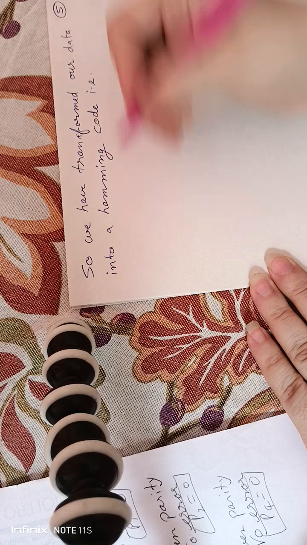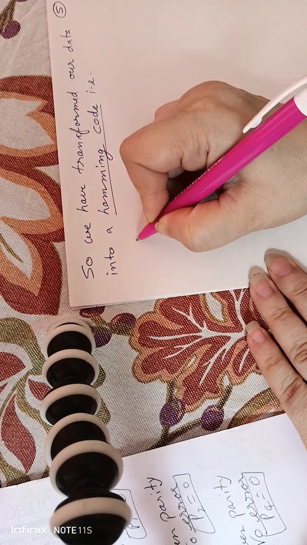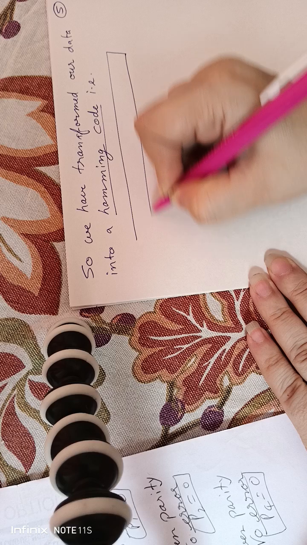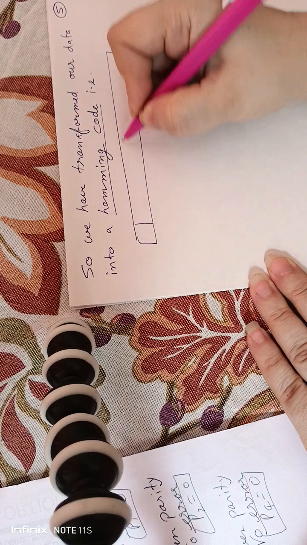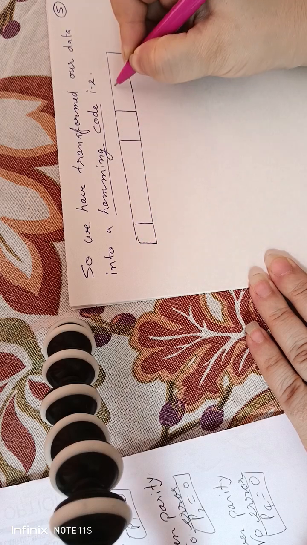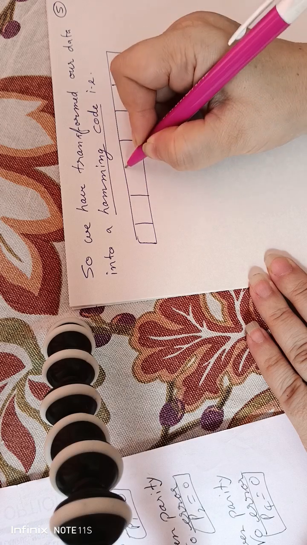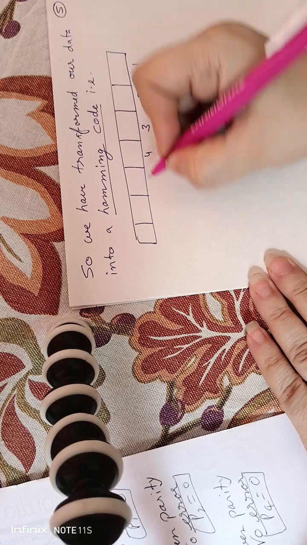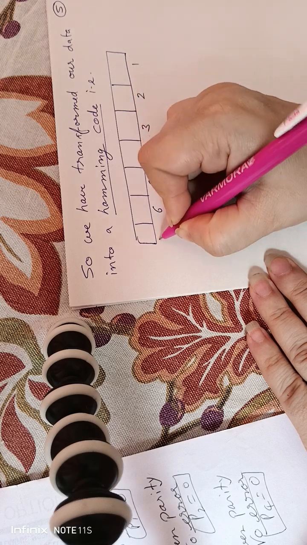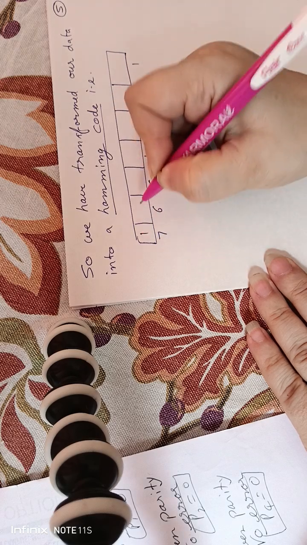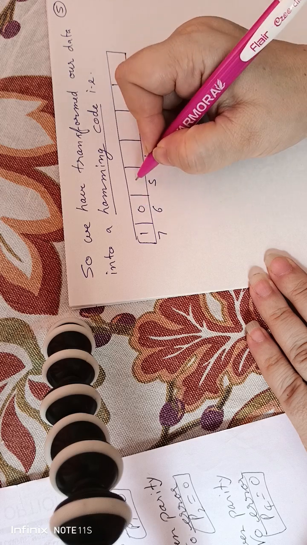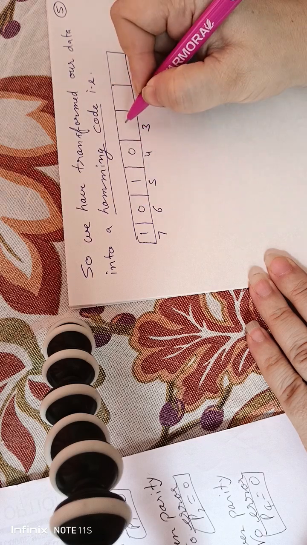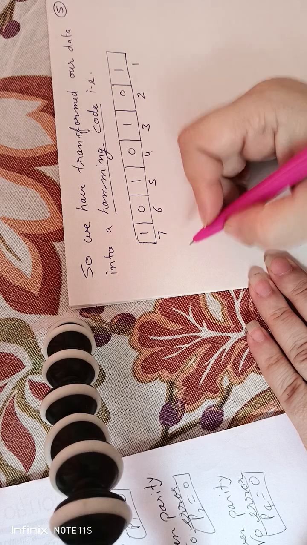That is, this is our data. So we have 1 0 1 0 1 0 1.